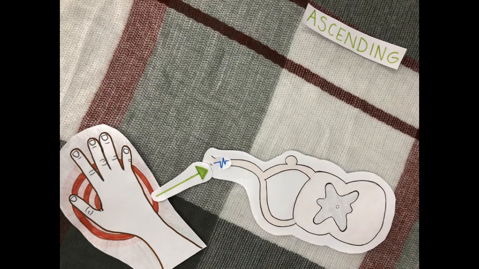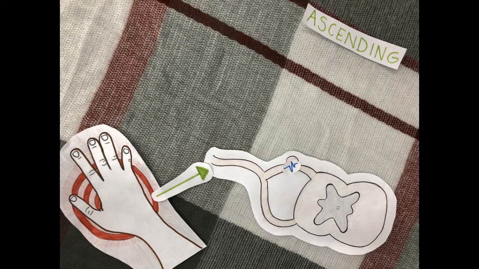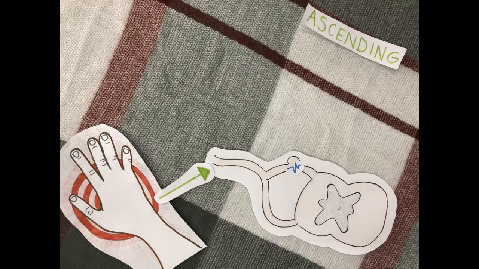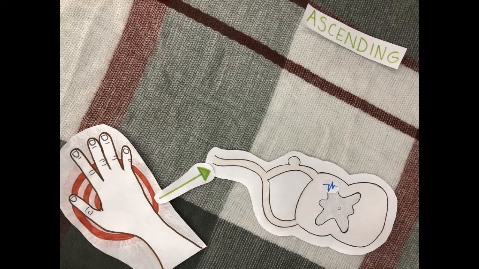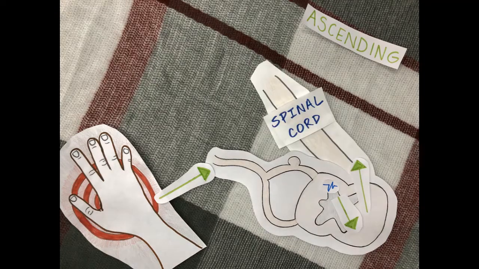After coming from the hand, the first synapse is found just outside the spinal cord in an area called the dorsal root ganglion. The second synapse is found in an area of the spinal cord called the substantia gelatinosa. At this point in the pathway, the neuron carrying the electrical signal crosses to the opposite side of the body before continuing up the spinal cord. This is why pain signals from the body end up in the opposite side of the brain.